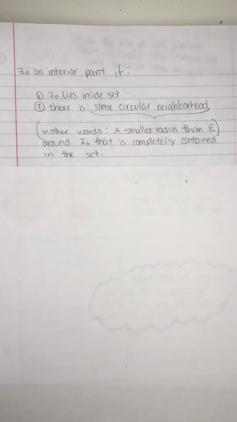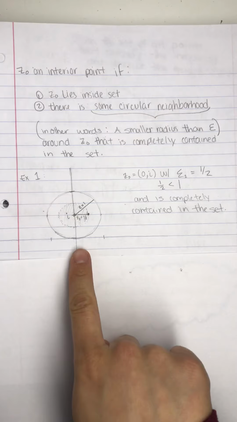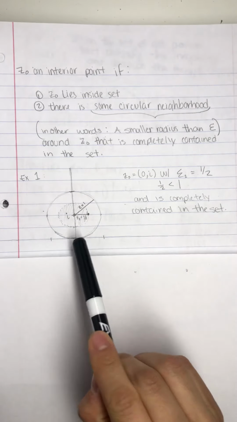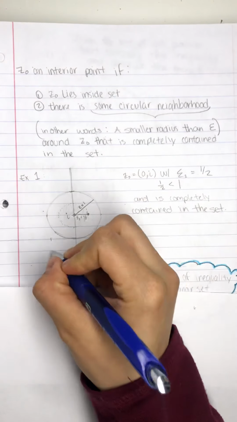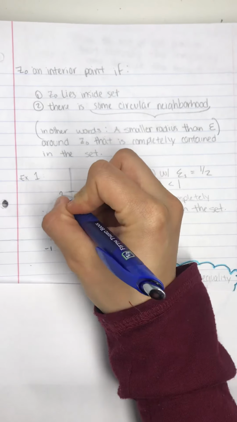So I'm going to blow up the example 1, the image of the example 1. So as you can see, this is 1, negative 1, and this is I, and this is 2I.